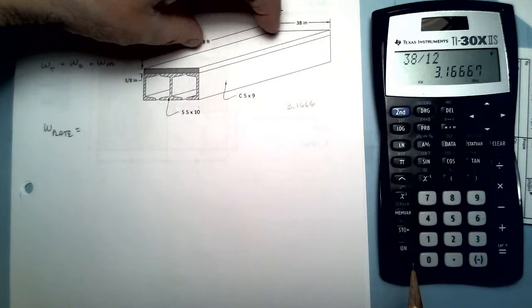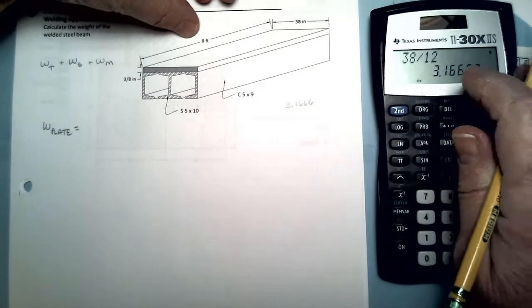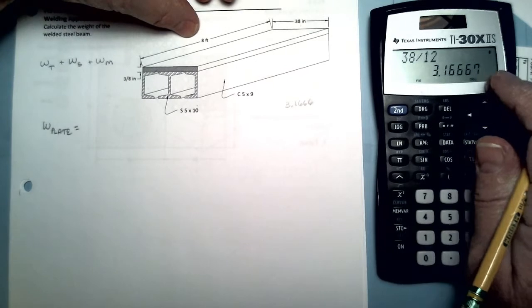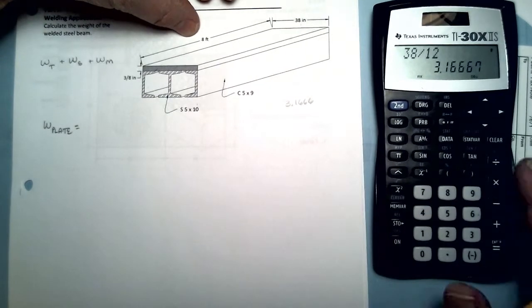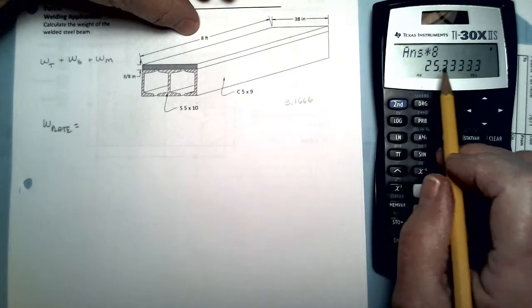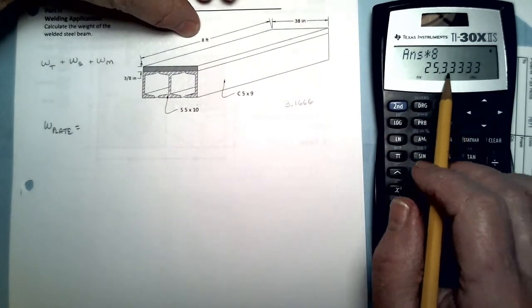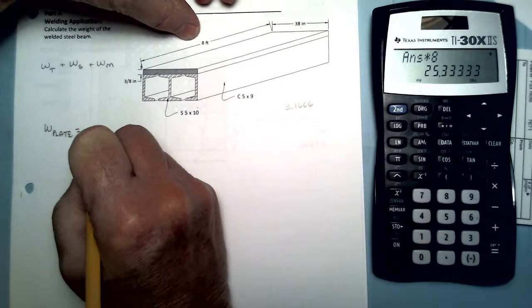So to find the area of the top, I'm going to multiply the 8 feet times that, and I already have this sitting here in my calculator. Let me just go ahead and do the math. Times 8, and I get a top area of 25.333 and so on.